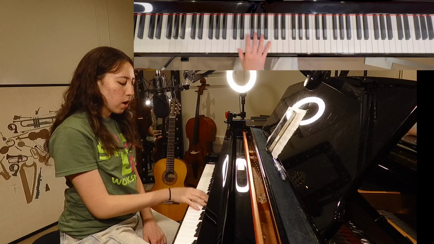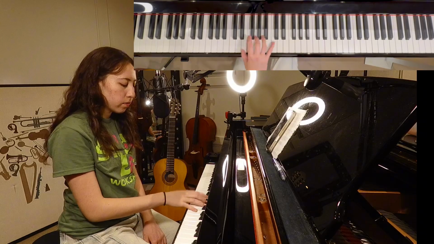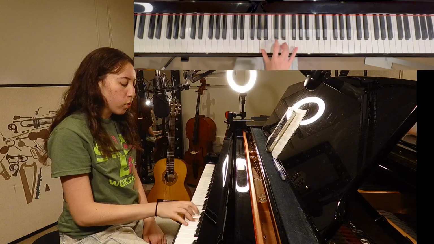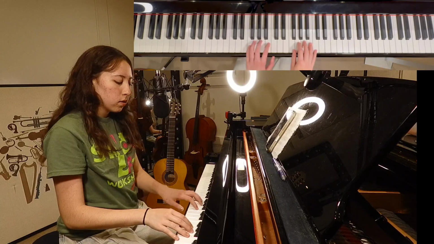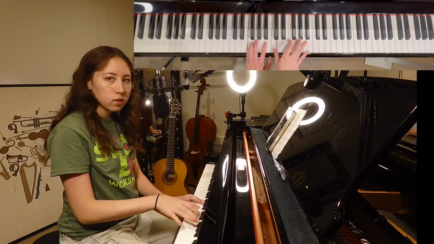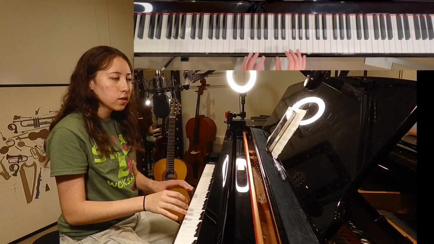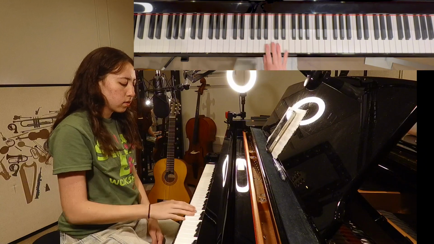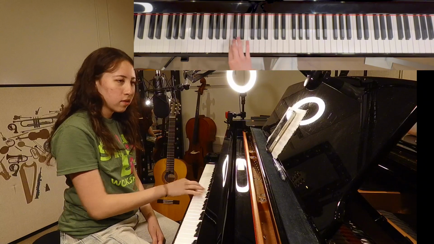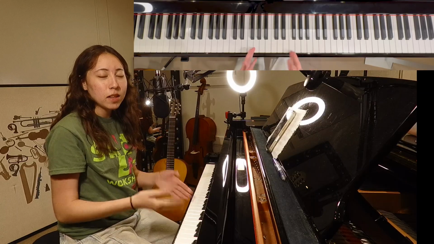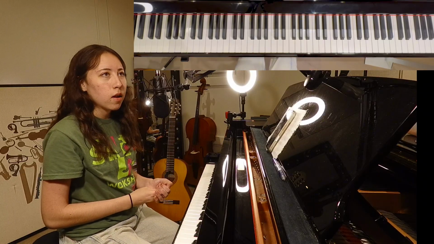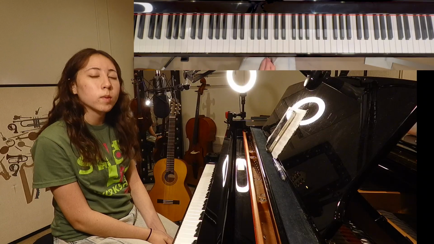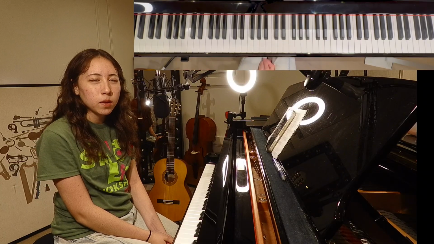But then at some point it goes, now I'm in a different key, the same melody. It's the same melody but in F. That's one kind of modulation, but it's not the kind I want to talk about today because that's really all there is to it.